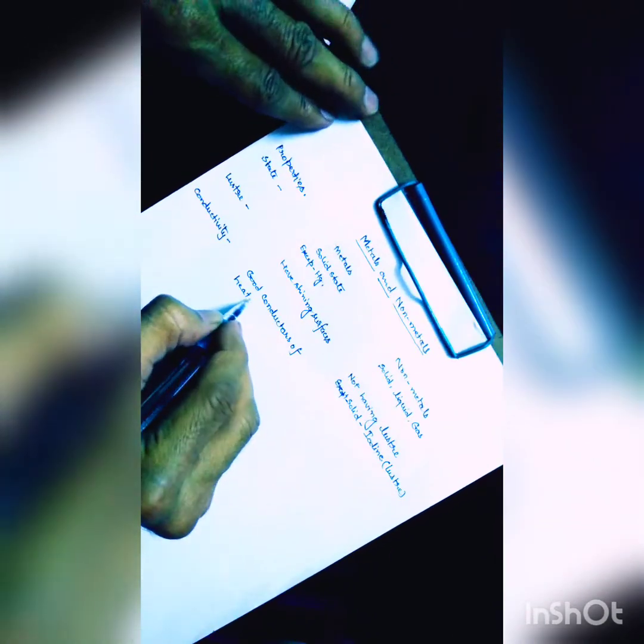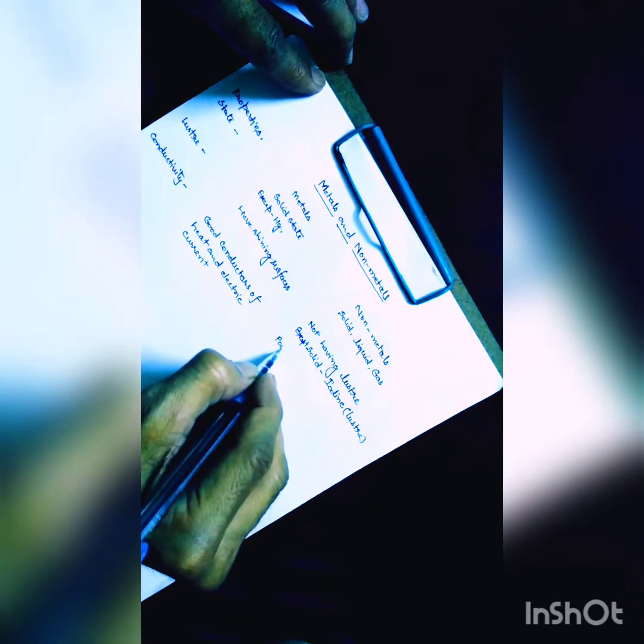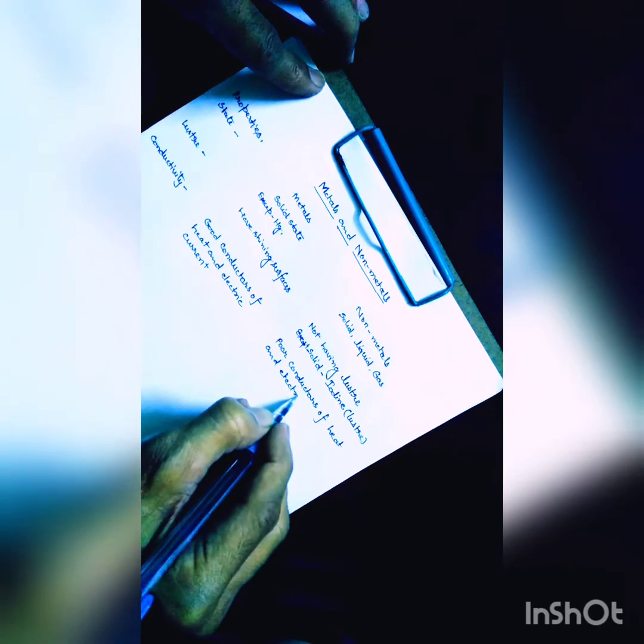So metals are good conductors of heat and electric current, while non-metals are poor conductors of heat and electric current.